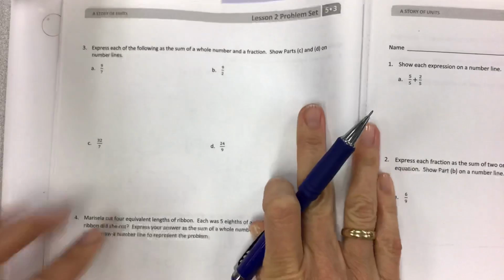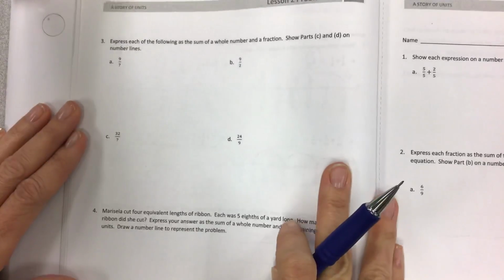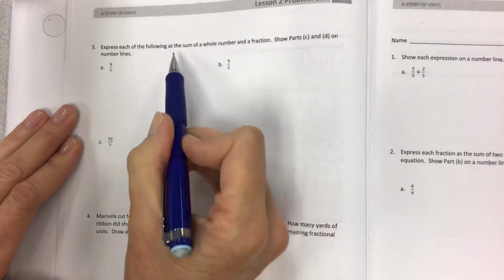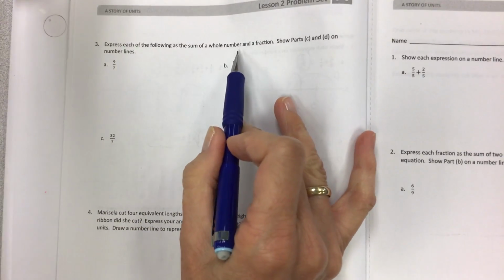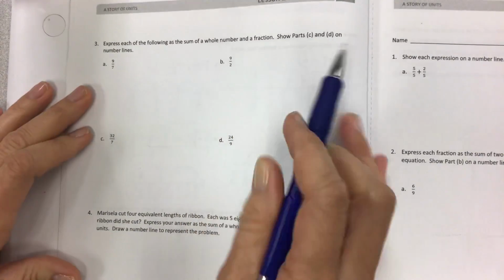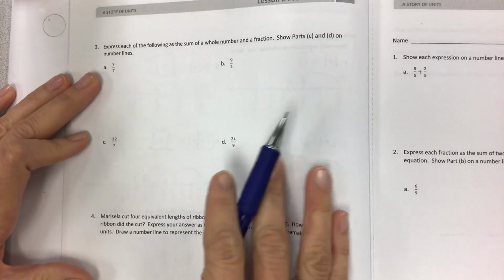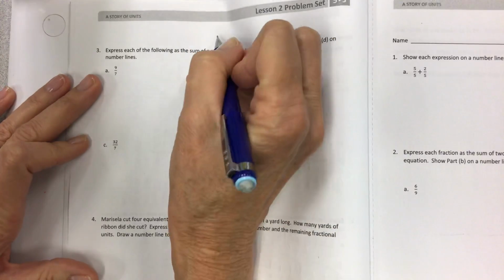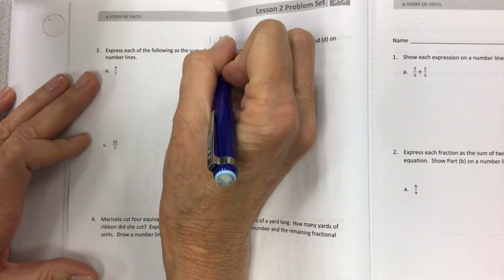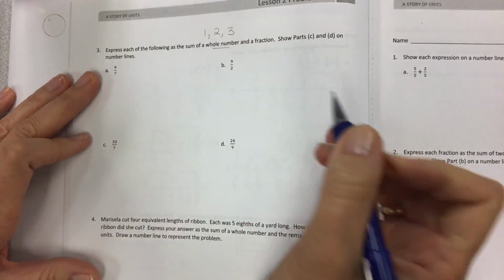Then we move on to the back. Now the back has the same type of thing. Okay, express the following as the sum of a whole number and a fraction, and show parts C and D on number lines. So if I have a whole number, remember a whole number would be like 1 or 2 or 3, just a whole number.